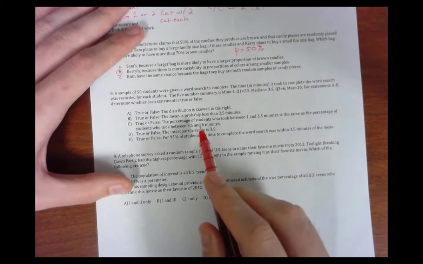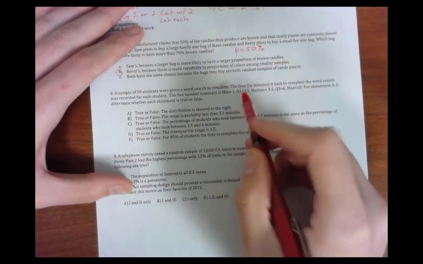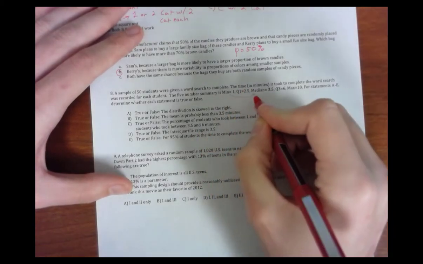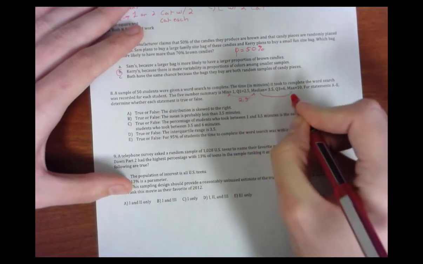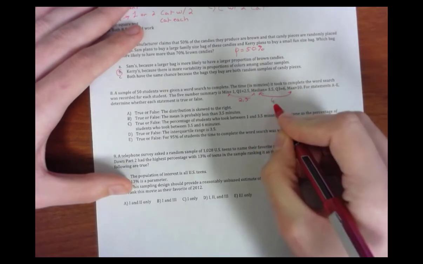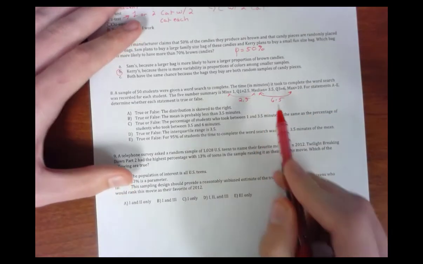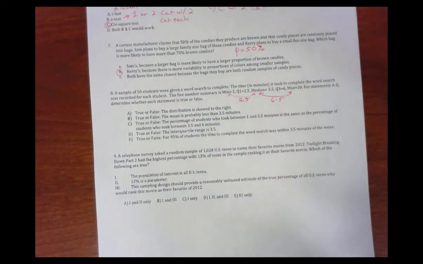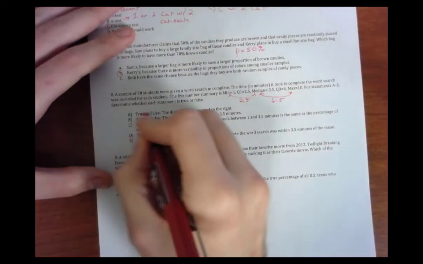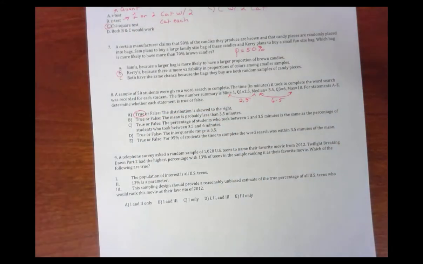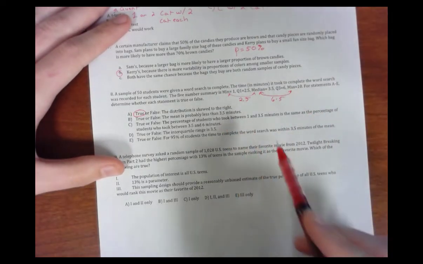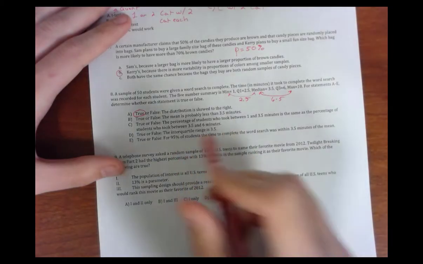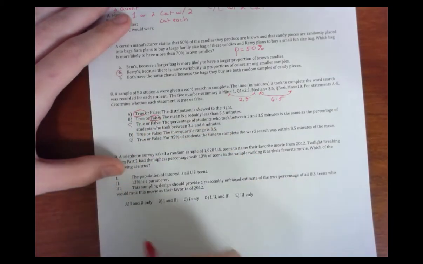A says the distribution is skewed to the right. So what we want to do is compare the two ends. Between the minimum, 1 minute, and the median, the difference is 2.5, and between the median and the max it is about 6.5. Since the difference is much bigger on the right end, it's going to have a long right tail, so it is going to be skewed to the right. So A is true. B says the mean is probably less than 3.5 minutes. Well, if it's skewed to the right, that means the mean is going to be bigger than the median, so it's going to be greater than the median. So this one is false.